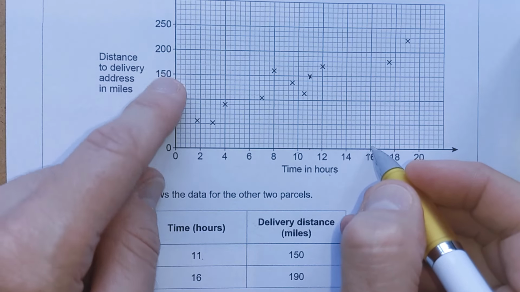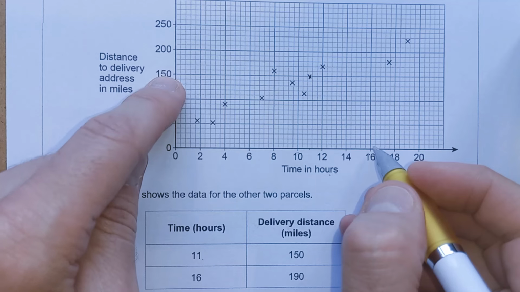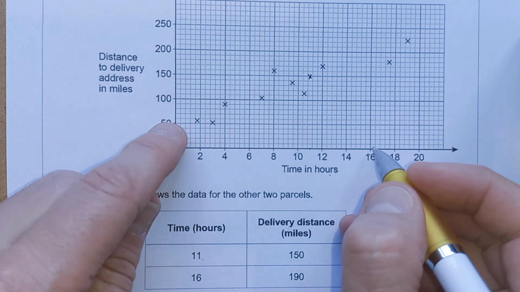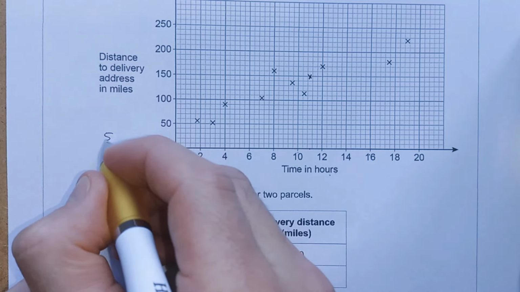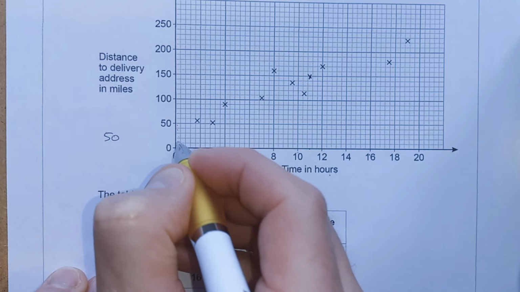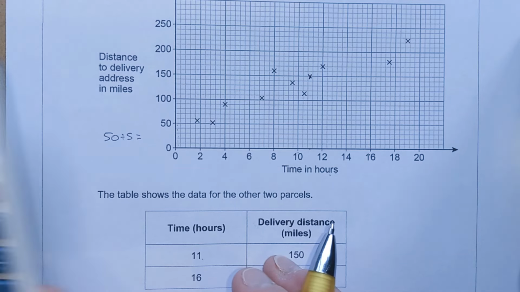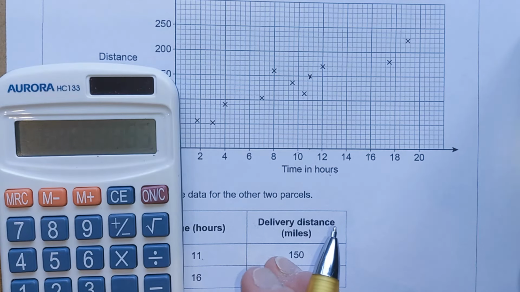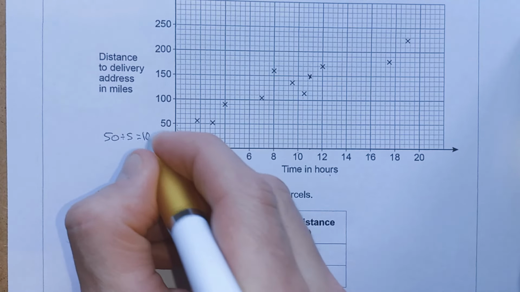Well, here's 200. If you think we've got 150 here, so what's each of these smaller boxes worth? Well, one of these full gaps is 50. So if we do 50 and divide it by 1, 2, 3, 4, 5 squares, we find that each small square is equal to 10 miles.